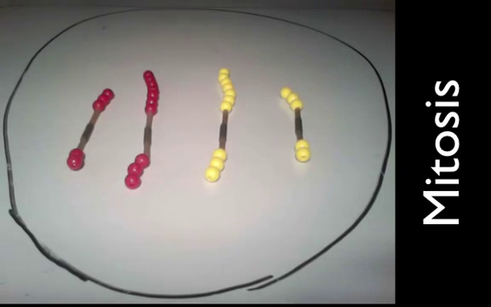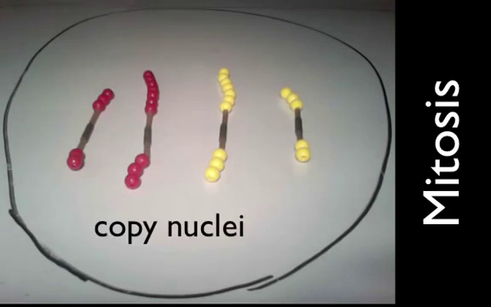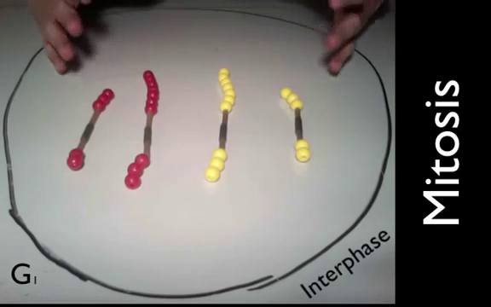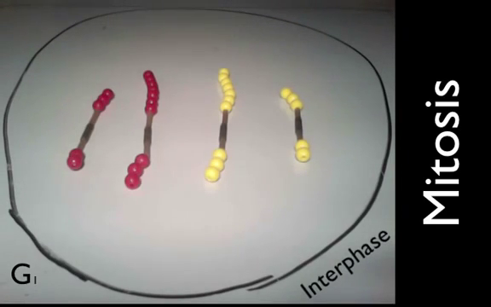Okay, so what's our goal in mitosis? The goal in mitosis is to make an exact copy of the nucleus. And so this circle right here, bounded by this, is going to be the nucleus, and these are going to be the chromosomes inside it. Now, what does a cell do before it divides? A cell will get bigger, and then it will copy its DNA. So let me model how that works.